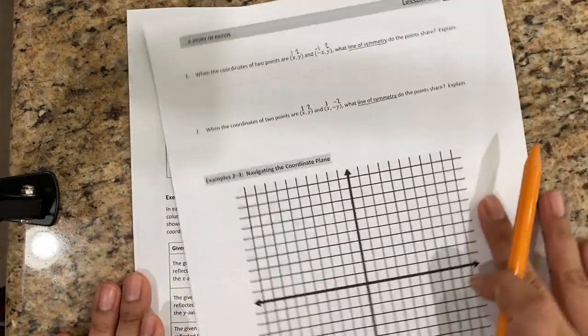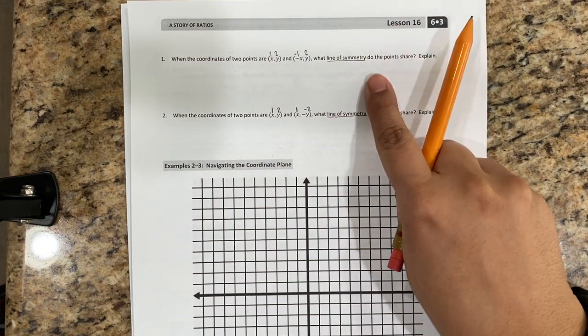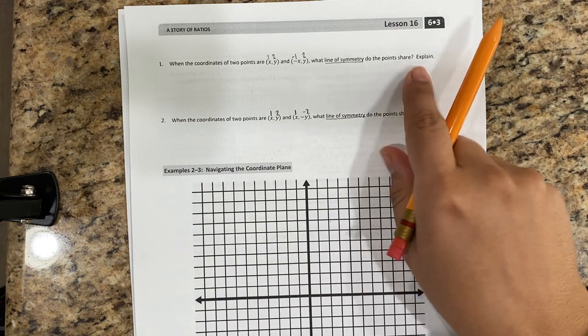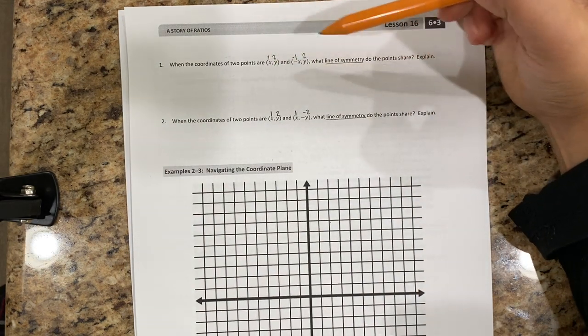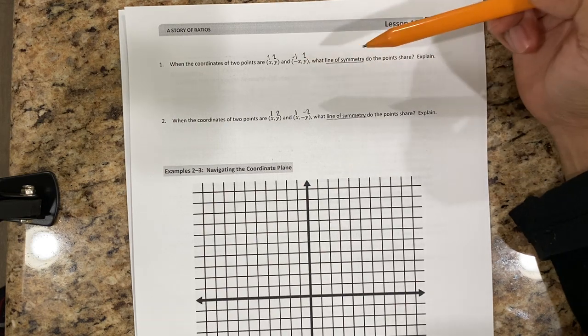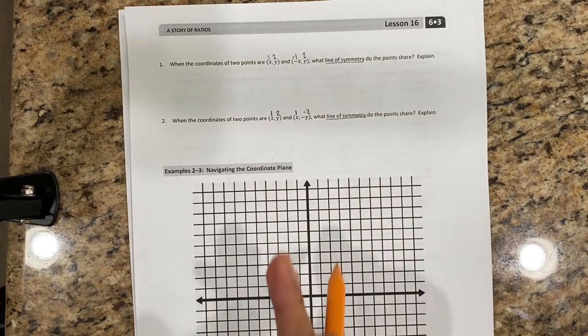When the coordinates of 2 points are x, y, and -x, y, what line of symmetry do the points share? So I put numbers to it just to give you an example. So let's say this was 1, 2. That means this would be -1, 2. What line of symmetry? That means what line is cutting them for reflection.